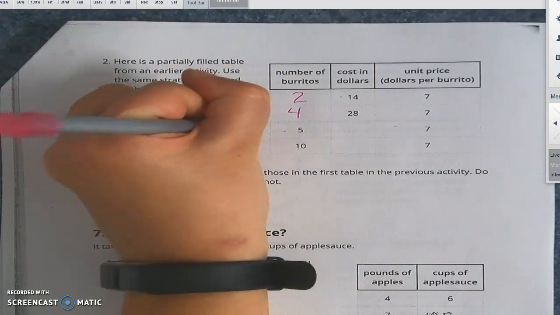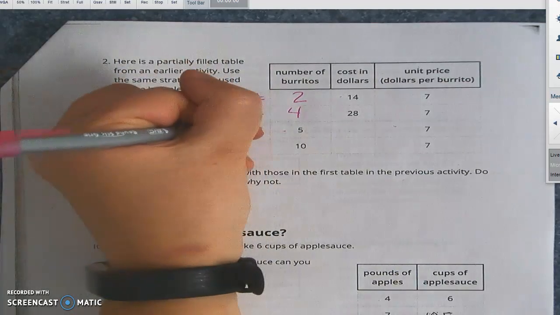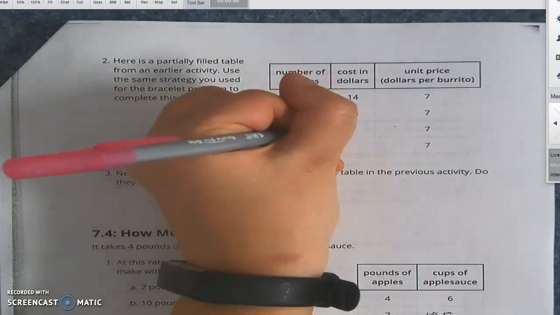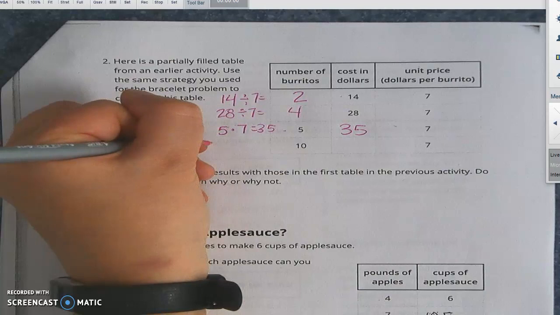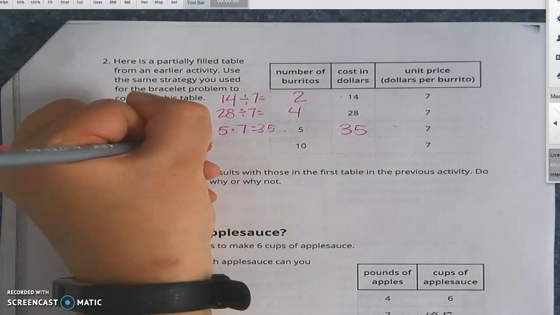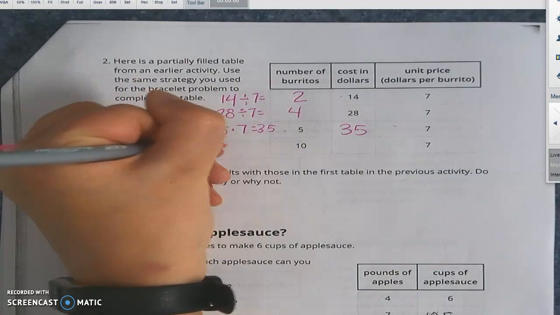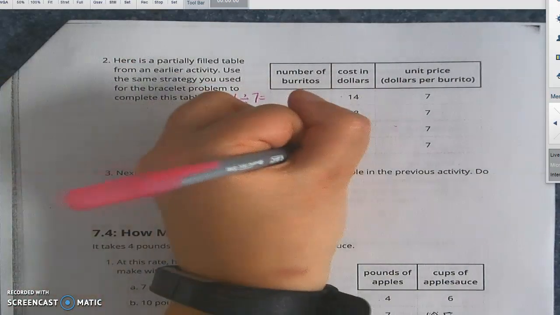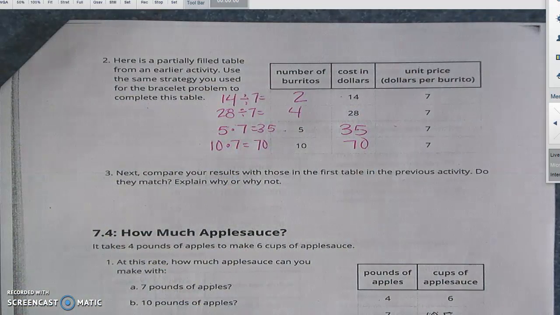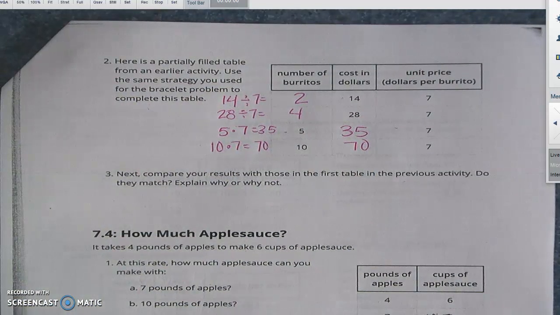So 5 burritos times $7 per burrito is $35. And we know that we bought 10 burritos and it was $7 per burrito. So 10 times 7, which is $70.